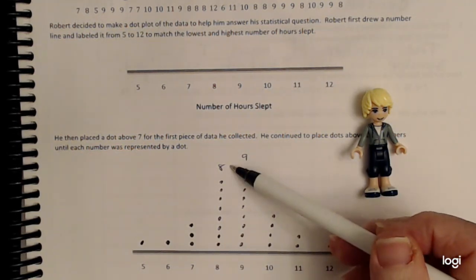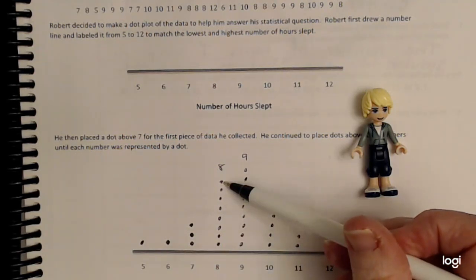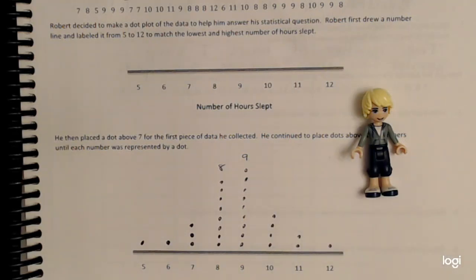It's kind of interesting that it happens to be that this is 8 hours of sleep and there were 8 dots. 9 hours of sleep and 9 dots. That's not always going to happen, but this just helps me out so that when I need to know how many dots there are, I don't need to recount them. Okay, so go ahead and turn over to the next page.